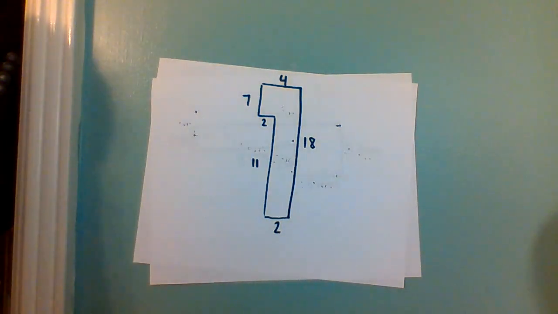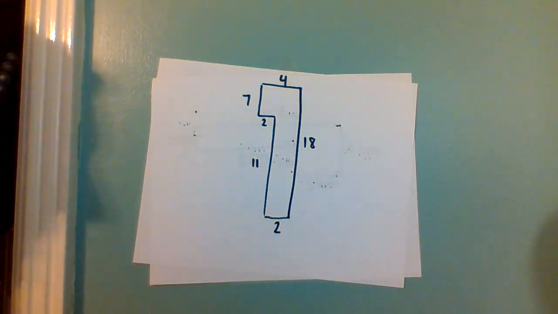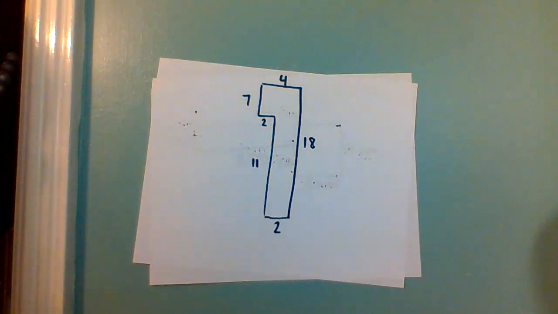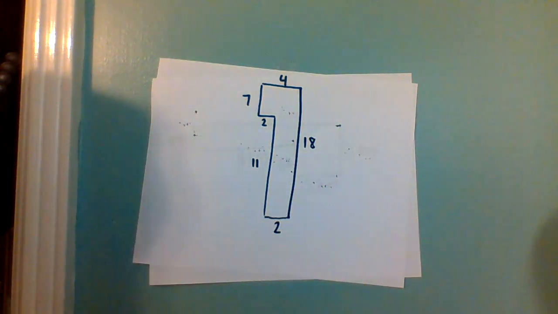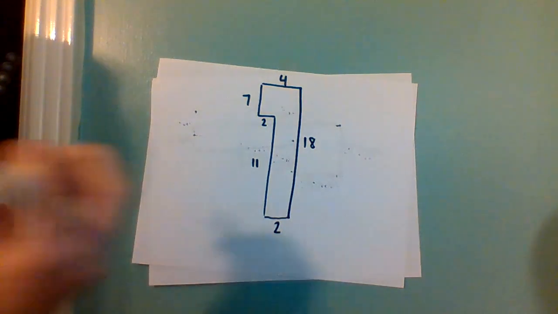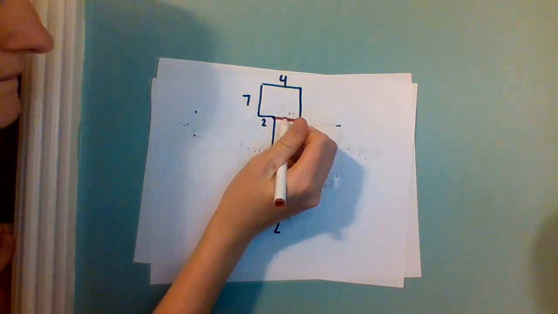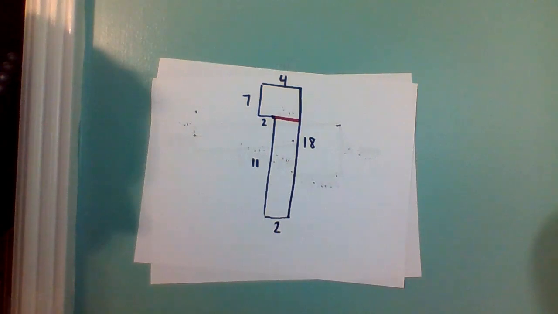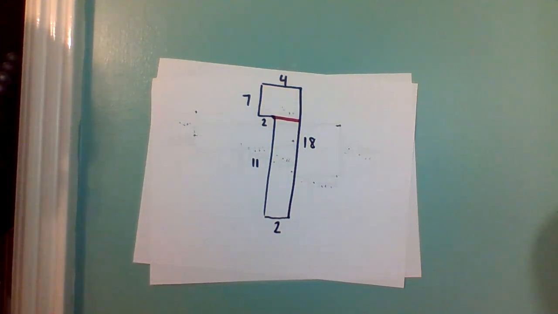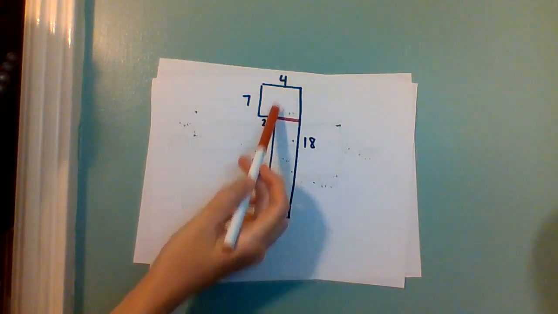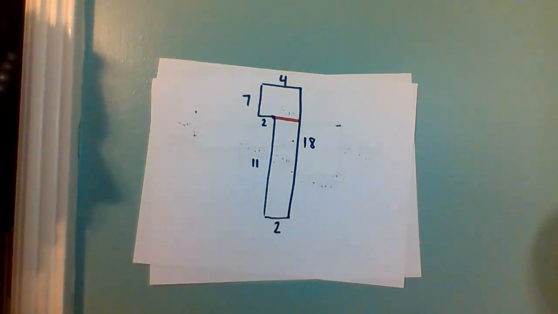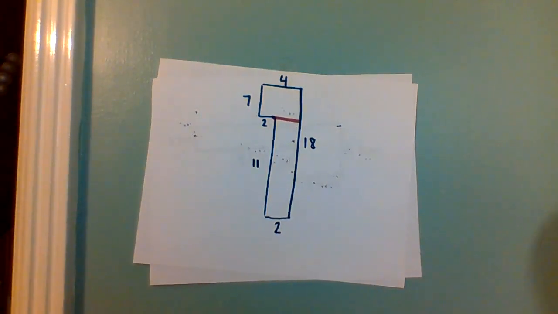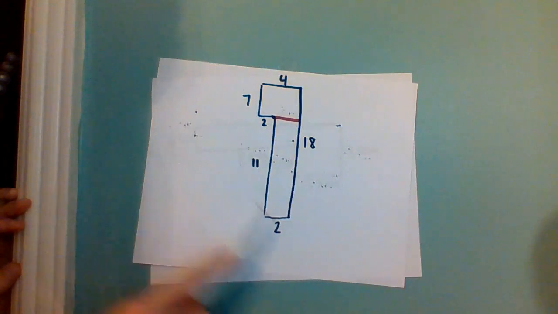I have this here, and I'm going to separate it into rectangles and squares, or rectangles in this case. I could put it any which way I want. I'm going to put my line right here. That's just the two rectangles that I see. But if you wanted to put it right here, that would work as well. Okay, so I need to find the area of this rectangle.